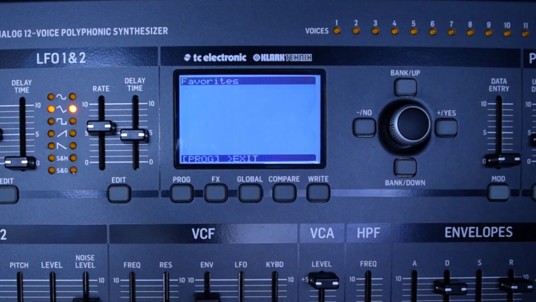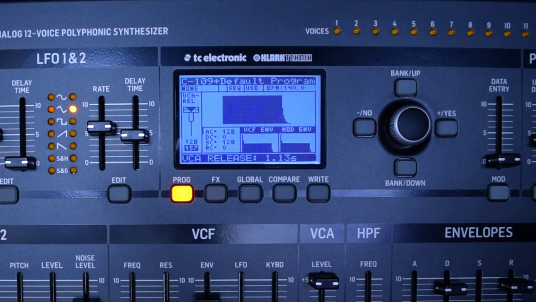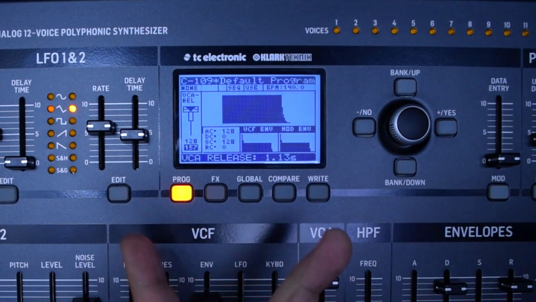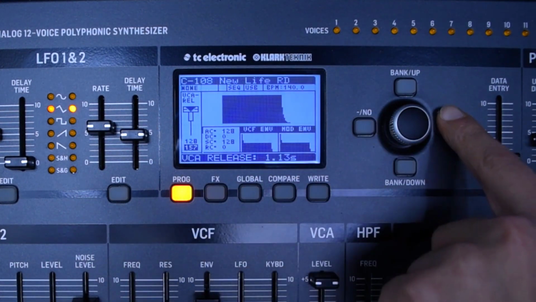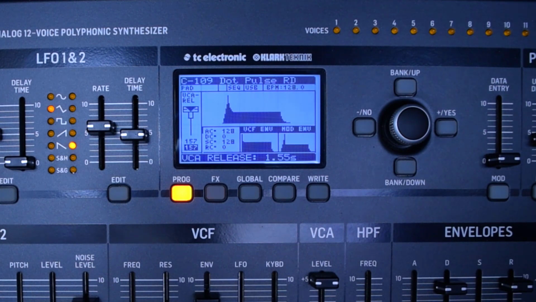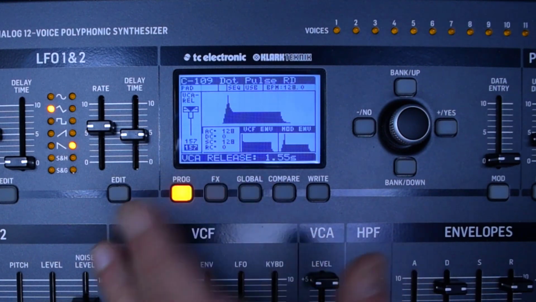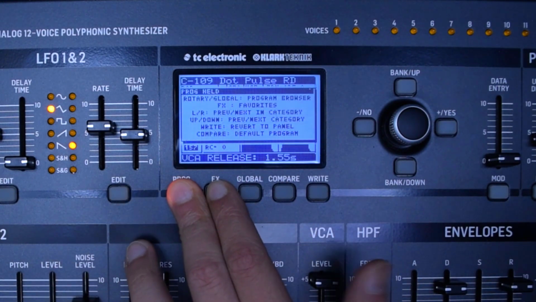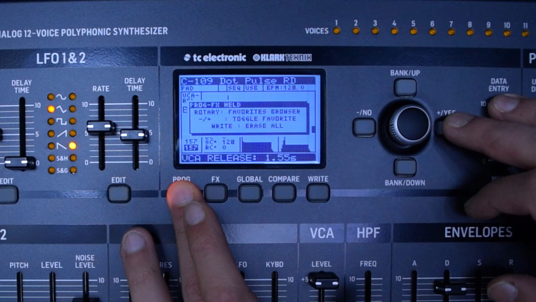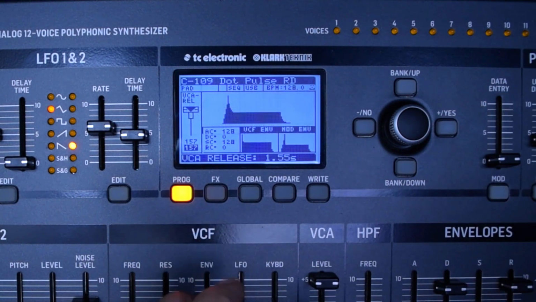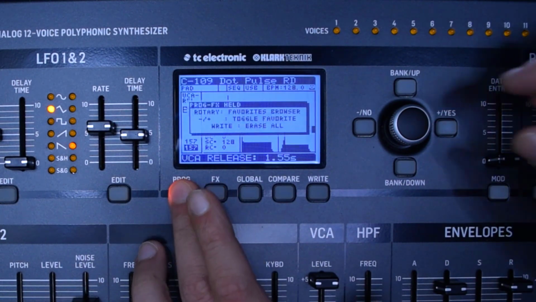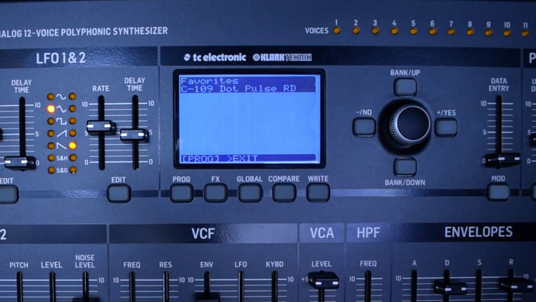How can we add favorites? I'm going to go back, press program, and go back. Right now I have a default patch, but let's try to load something. Let's say that I like this one really, really much, right? I like this a lot. So I'm going to go to effects right there, and the toggle, the plus in this case, is going to be adding it to the favorites. I'm going to go right there, move it, and there it is. We have the dot pulse RD.